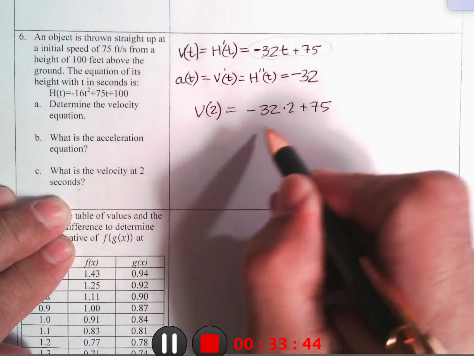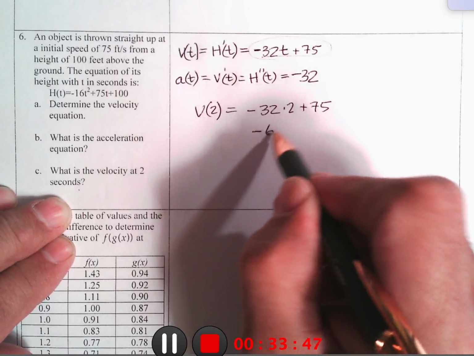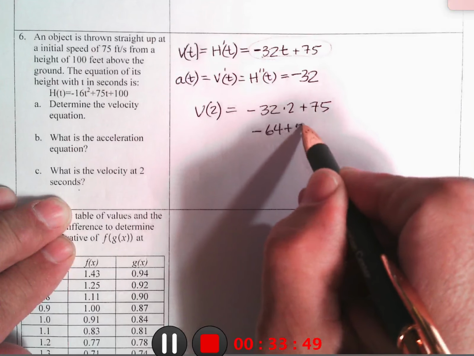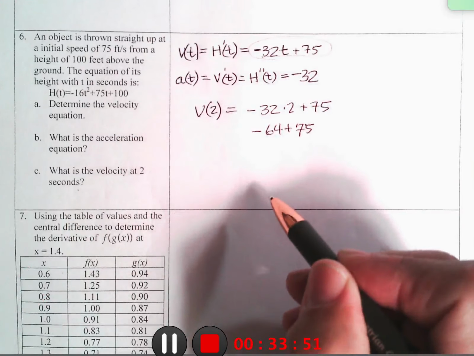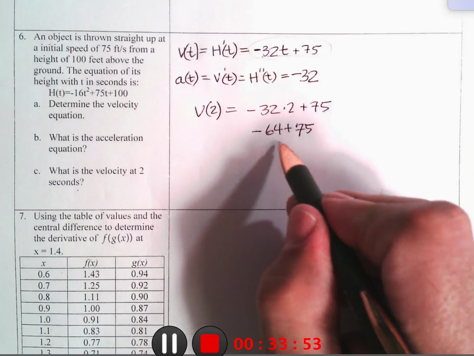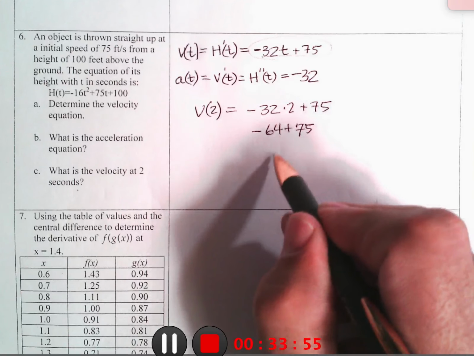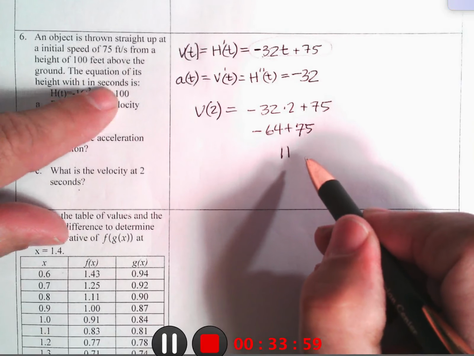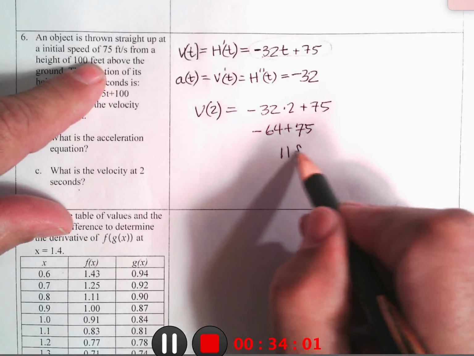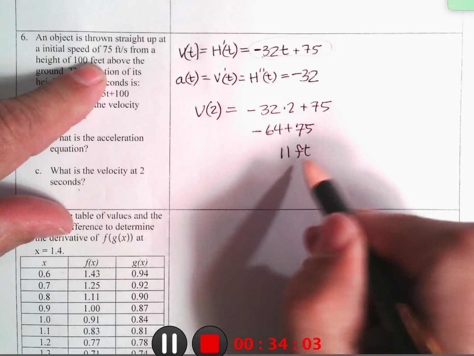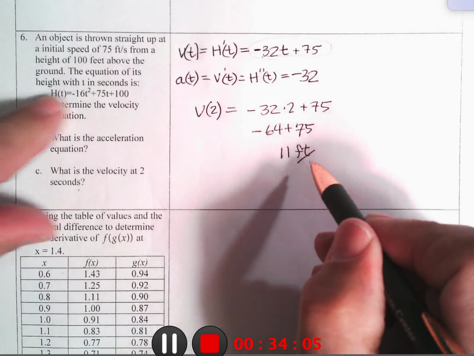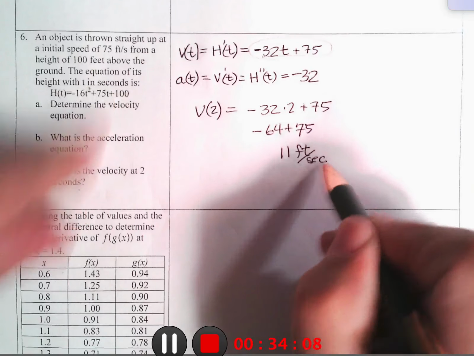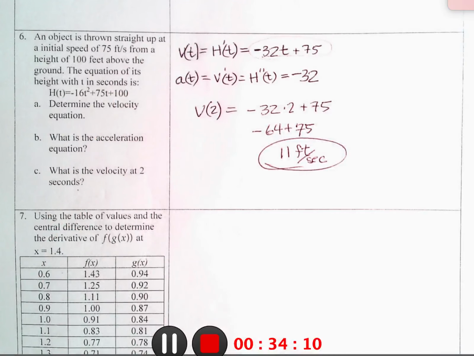So that's negative 64 plus 75, which is 11 feet per second. This is velocity per second. Make sure you put your units up. Okay?